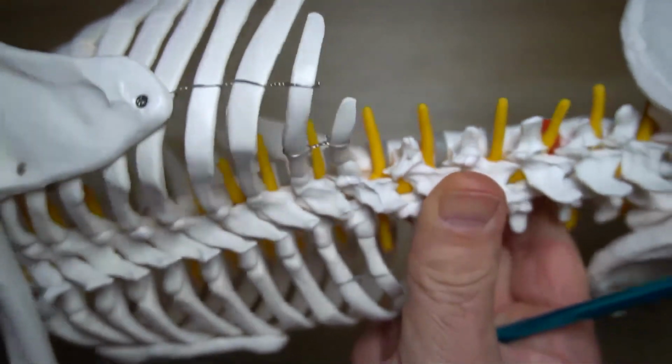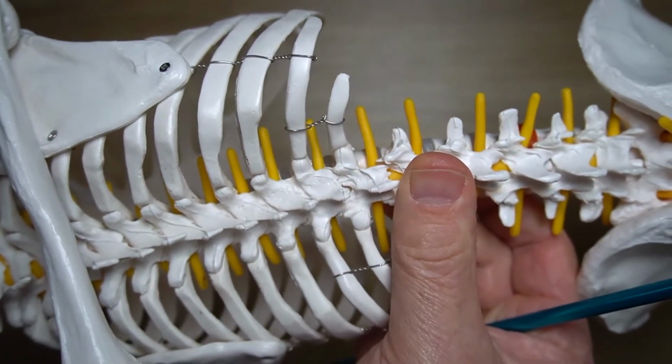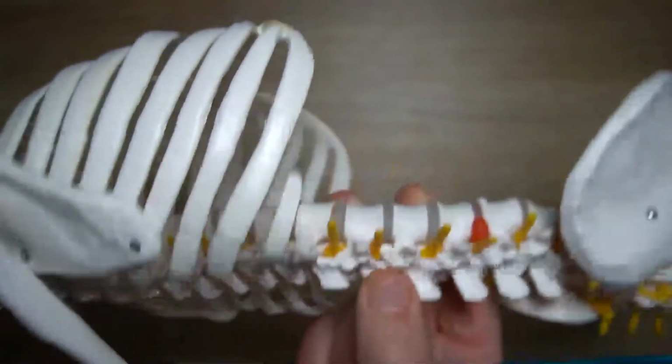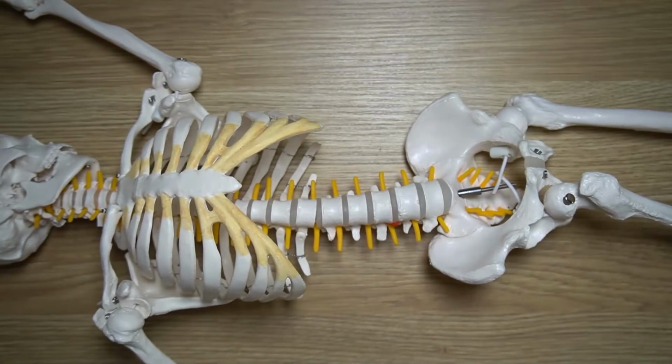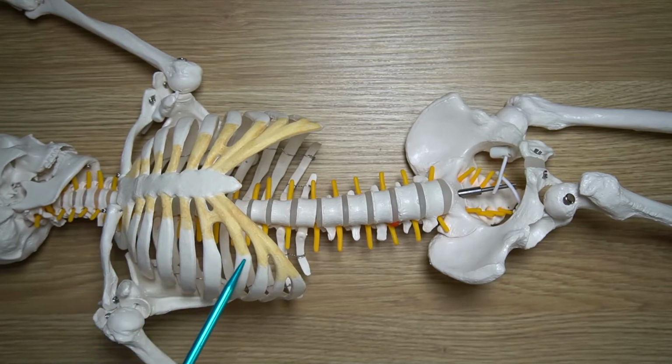Are not connected to the front of the rib cage. And so the first 10 ribs are connected to the sternum. Okay? But the first 7 ribs are different to the rest of the ribs. The first 7 ribs connect directly to the sternum. Okay? Whereas ribs 8, 9, and 10 connect to rib 7 and then into the sternum.